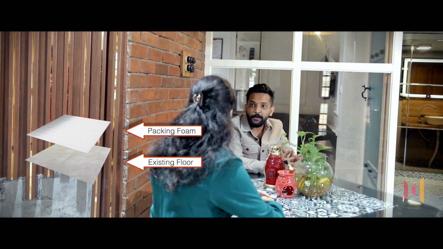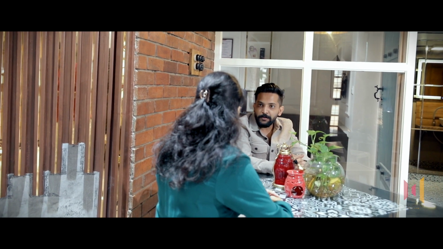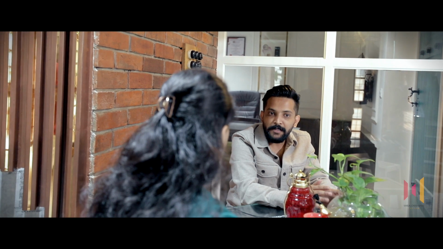When we install, between the existing floor and the wooden flooring, we will be keeping some kind of foam. There are two things when we use this foam. One is to protect the existing floor. The other one is, when we install this wooden flooring directly on top of the floor, for example tiles or marble, when people are walking on that, we can hear some kind of sound. So to avoid that sound also, we are using this foam. That is about the installation.